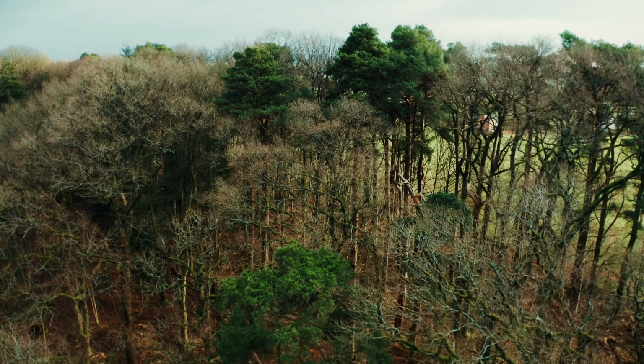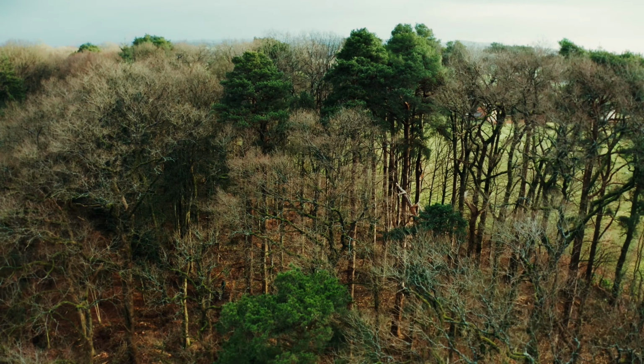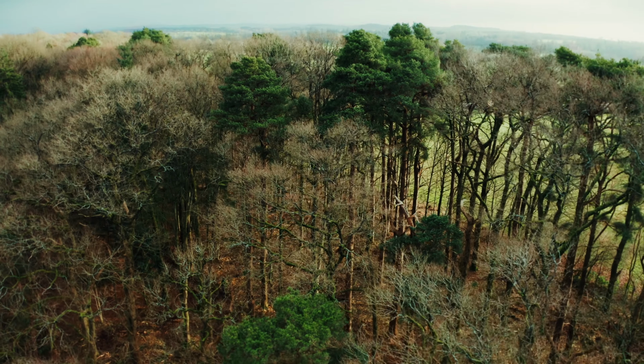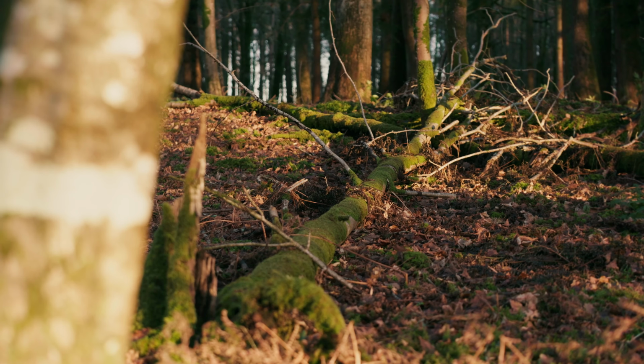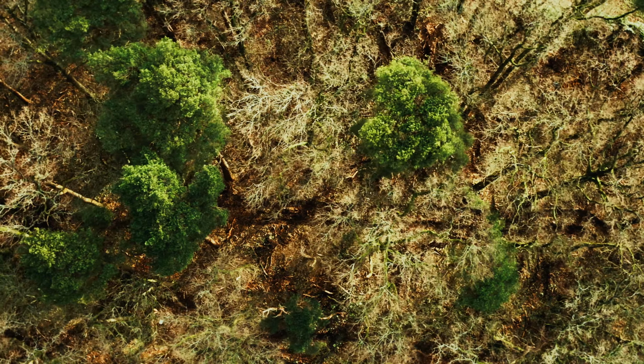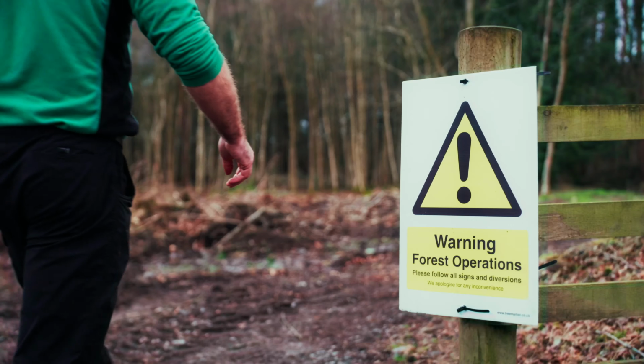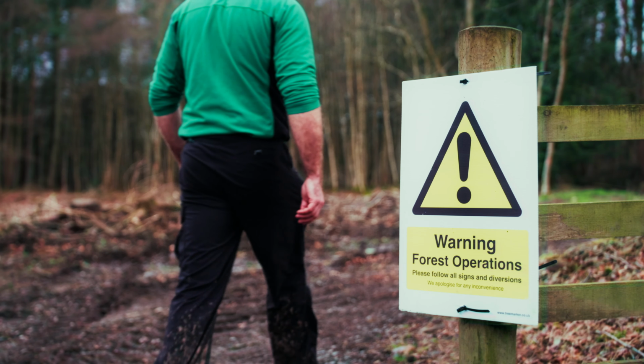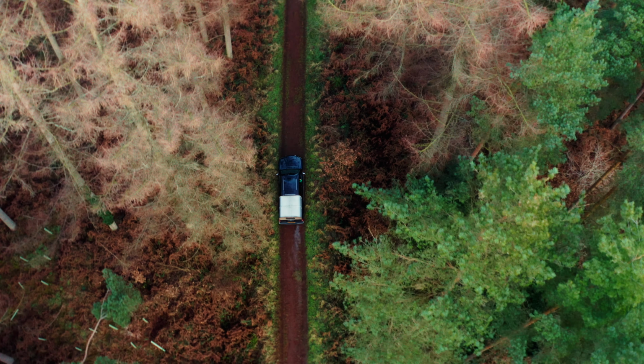If we're going to make those kinds of interventions, it's absolutely crucial that we protect veteran and ancient features, we maintain a proportion of deadwood, and we try to avoid damage to the ground flora and the soils as much as physically possible. You could have public access and members of the public using your woodland who you need to keep safe and protect from forest operations. We also need to make sure that we take account of many of the protected and important habitats that exist in those woodlands as a result of the features that we've just discussed.